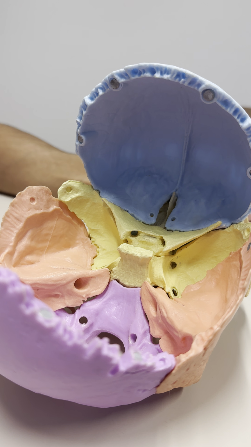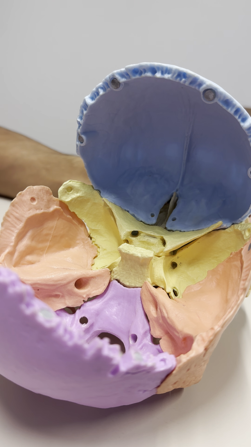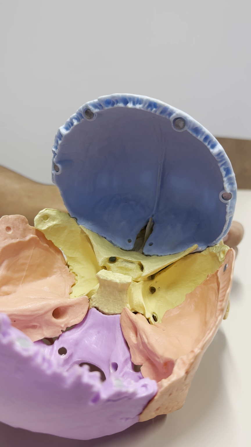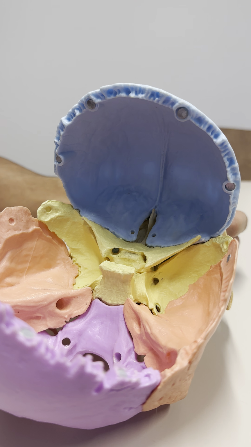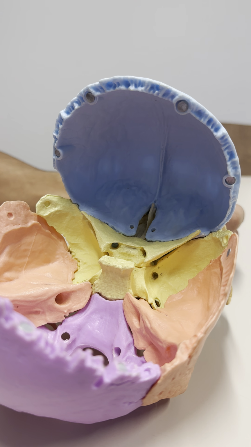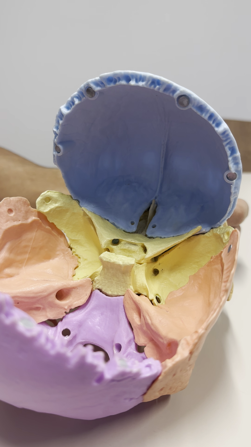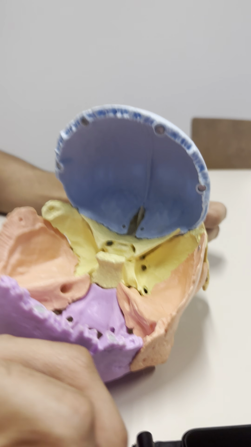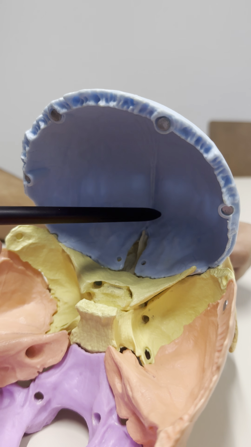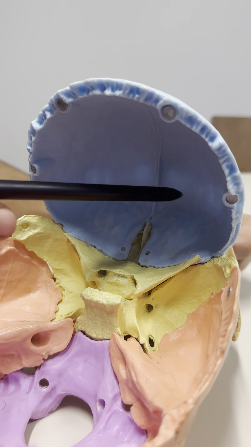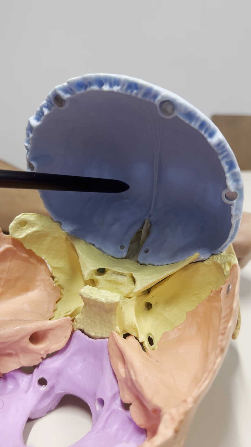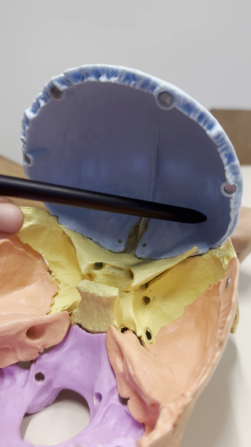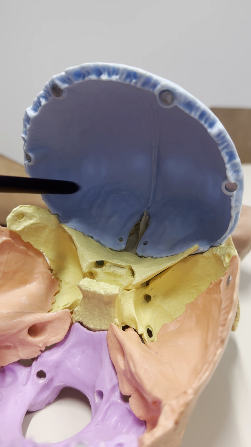Now, to start with, I would like to mention the borders of the anterior cranial fossa. The borders of the anterior cranial fossa are first anterolateral, then posterolateral and posteromedial. The anterolateral borders of the anterior cranial fossa: here, anteriorly, we have the inner surface of the frontal bone. Laterally, right here, also the inner surface of the frontal bone.